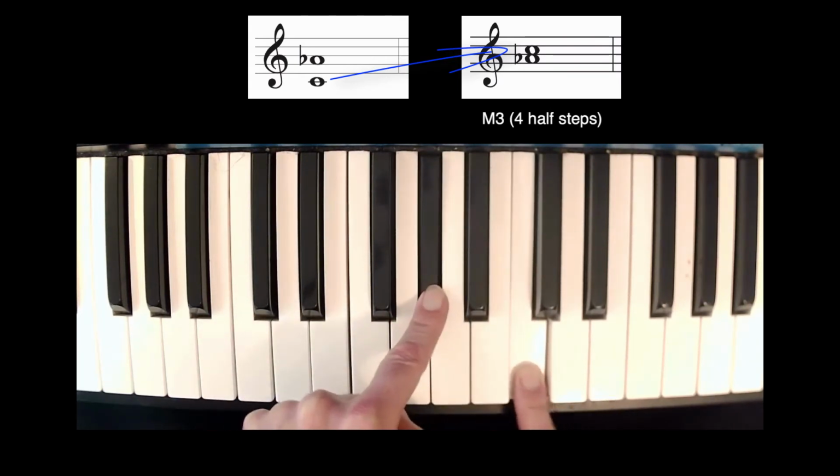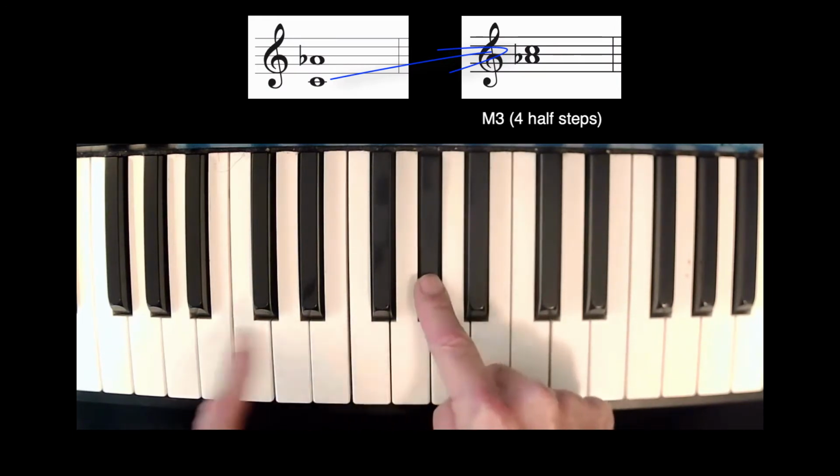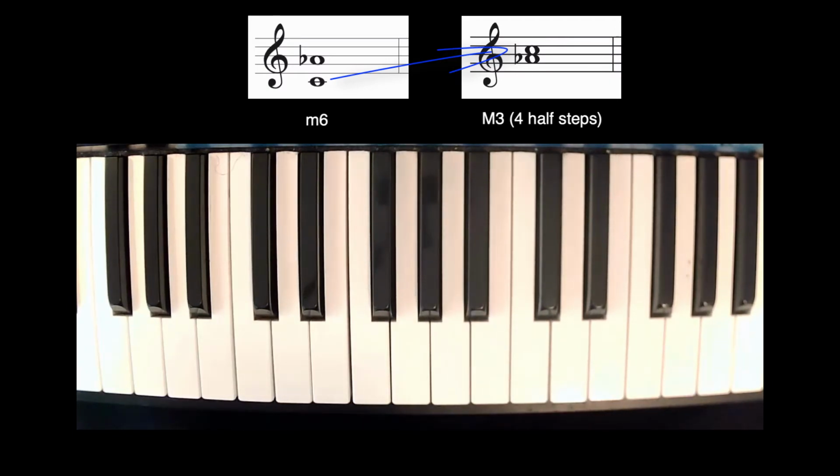And I know that 4 half steps is a major third. Well, because of what you know about inverted intervals, if the inversion is a major third, the original must have been a minor sixth. So a lot of people, when they have to name or write the various intervals of the sixth, actually invert them first and then name the inversion. And that helps them to name the interval.